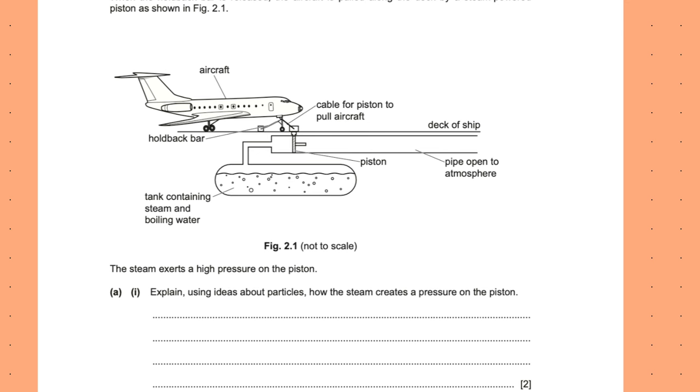So it's not asking about the variation of pressure with temperature or volume. It's just asking about how pressure is created. So remember that usually that question is for 3 marks. Here it's for 2 marks, but to be safe, we'll be giving the same level of detail here as well.